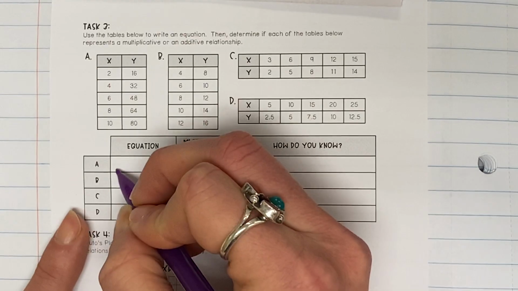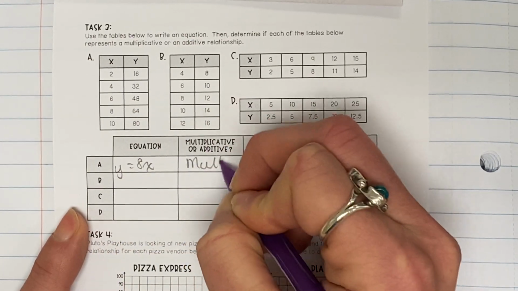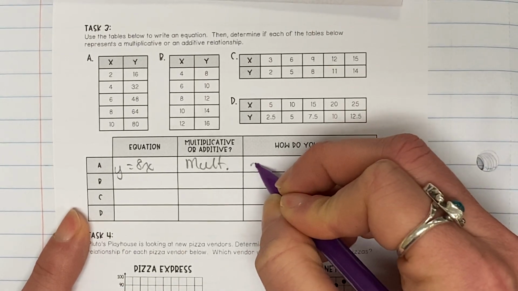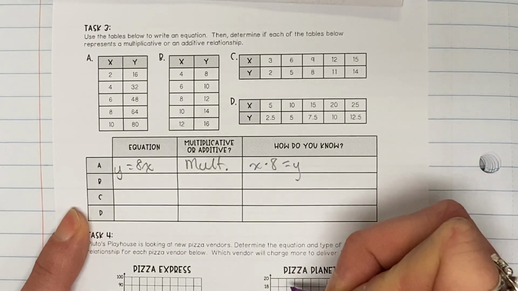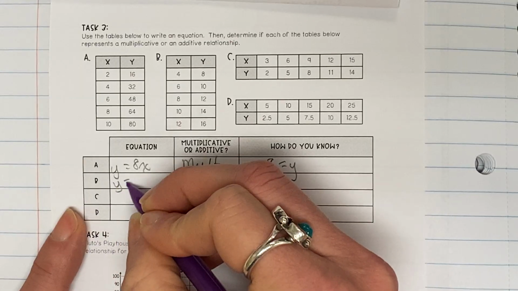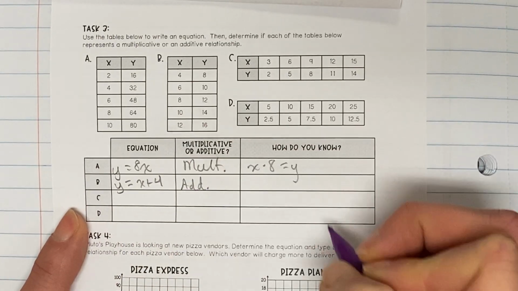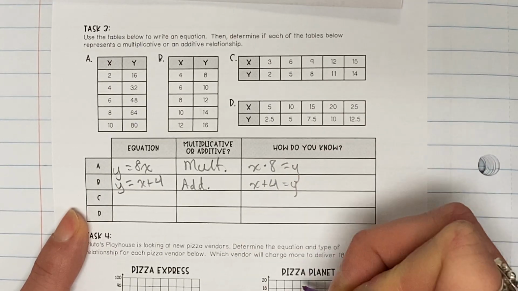So for table A, our equation is y equals 8x. That is a multiplicative, and I figured that out because all of my x values were times 8 to get to my y. On machine B, my equation is y equals x plus 4. That one's going to be an additive, and on that one I had to add 4 to each x to get the y.